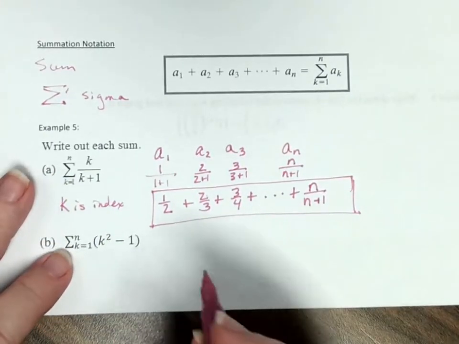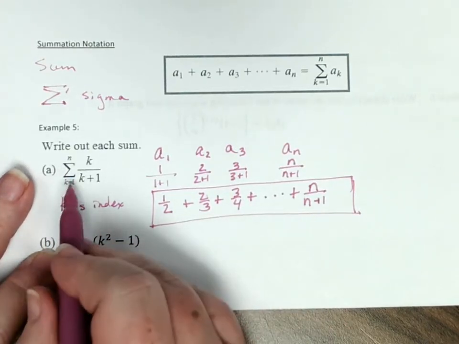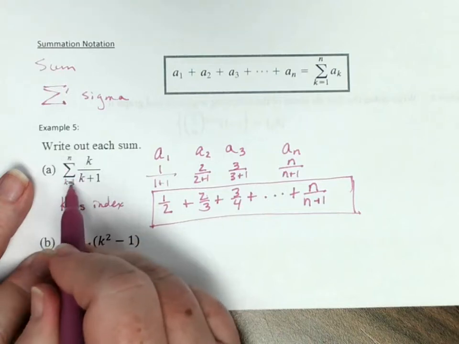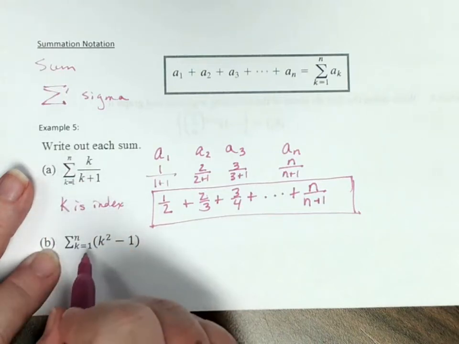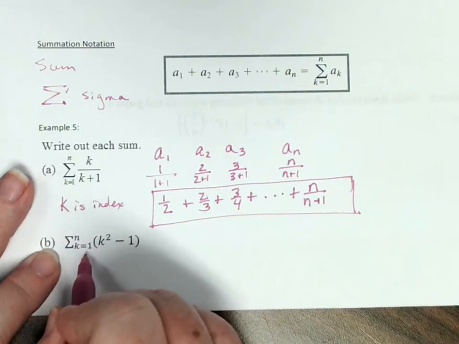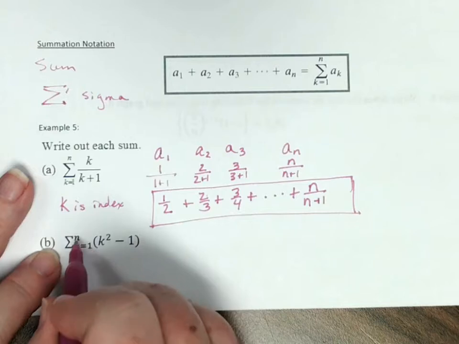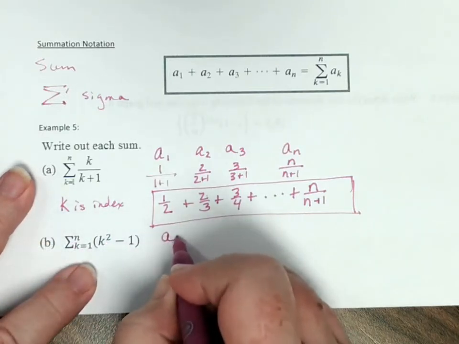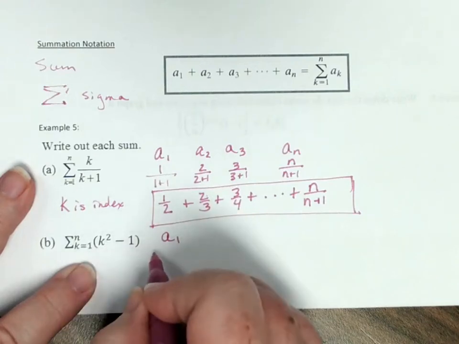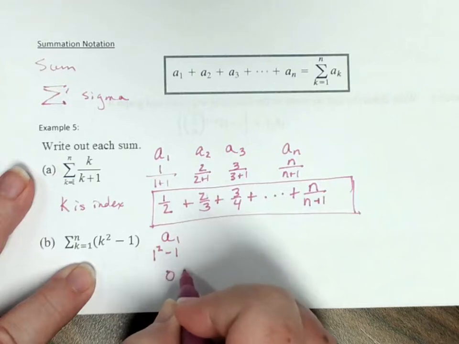Next problem works exactly the same way. Notice the notation is different. Well, this one is what most of our textbooks use. Some textbooks use this notation, so I just wanted you to see it means the same thing. Our k starts at 1, that means find the first term, and go all the way into the nth term. So when we're finding a sub 1, we're going to plug in 1 for k right there. So that's 1 squared minus 1, that's 0.